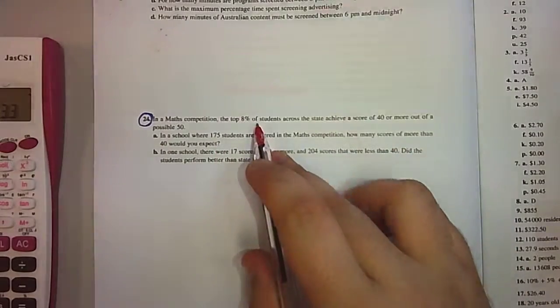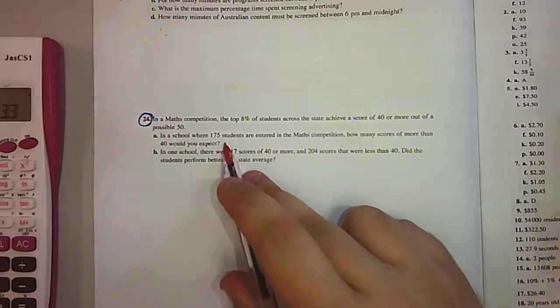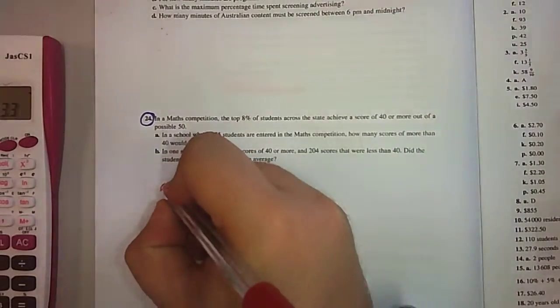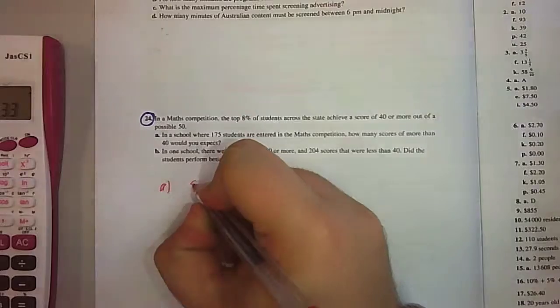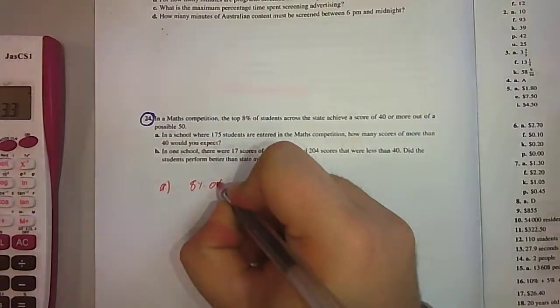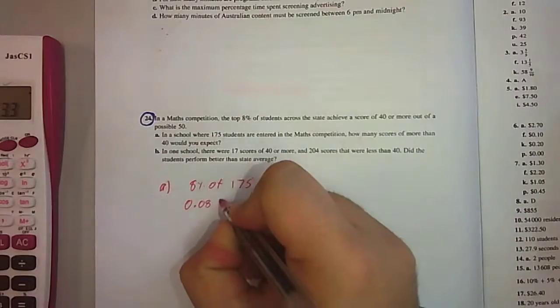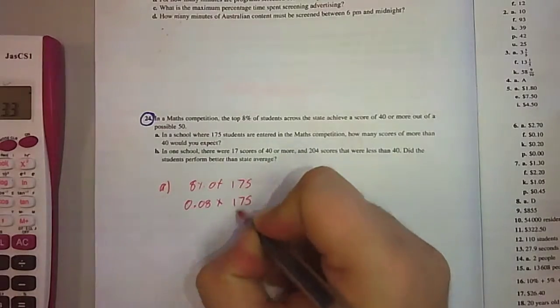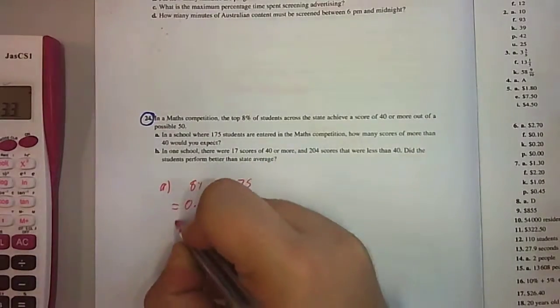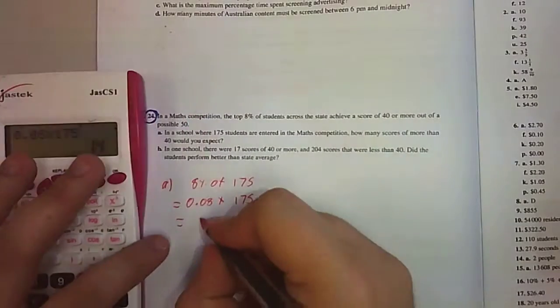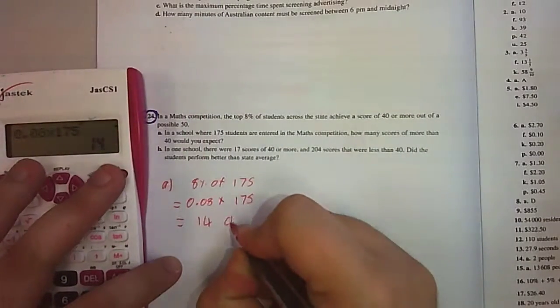Well, 8% of the kids should get it, so I probably should get 8% of 175. That's how many I would expect. So, 8% of 175, that's the same as 0.08 times by 175, and you should get about 14 children.